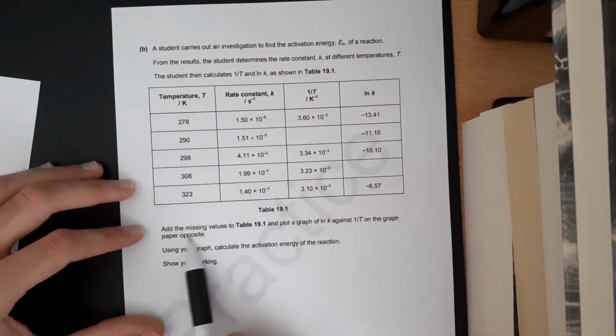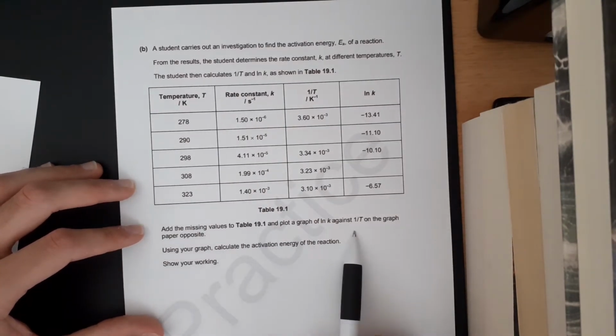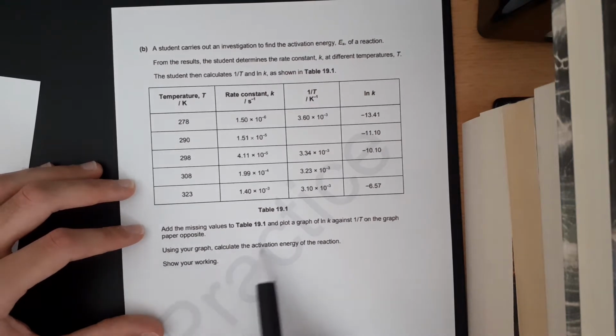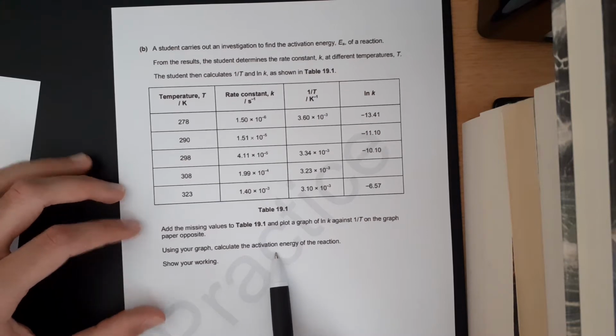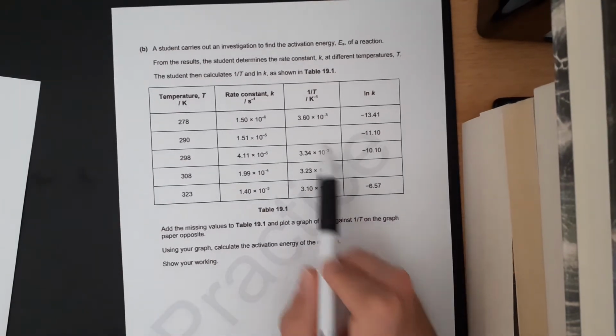So what do we need to do? We need to add the missing values to the table and then plot a graph on the graph paper, which I'll show you in a second. And then use the graph to calculate the activation energy. That's usually the aim of this type of question, as we said. So we need to fill in these missing values.